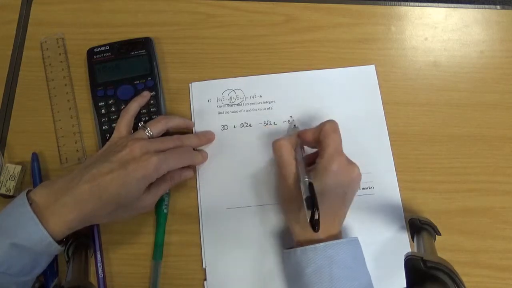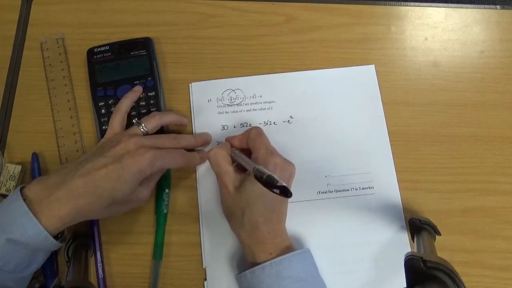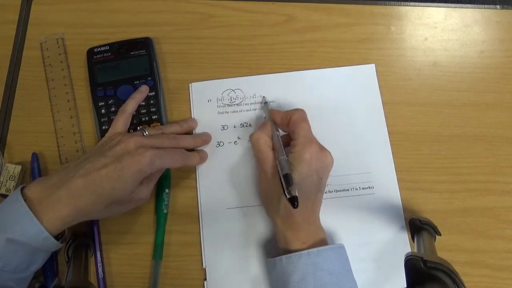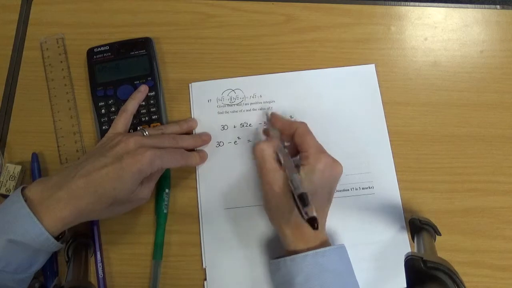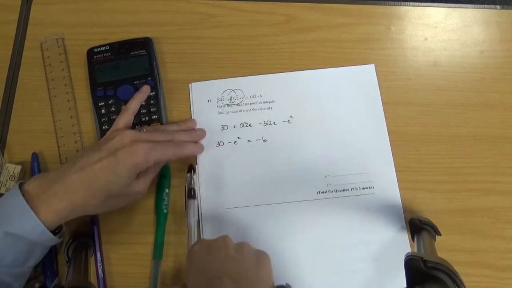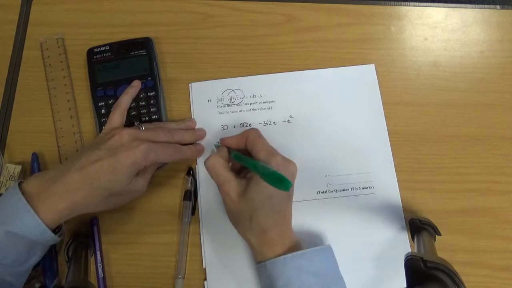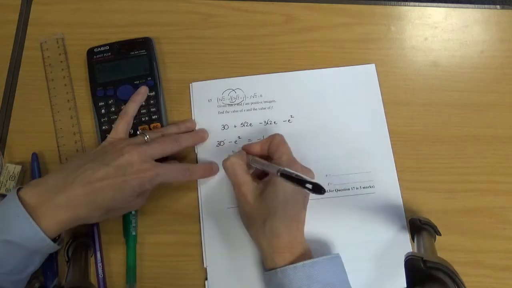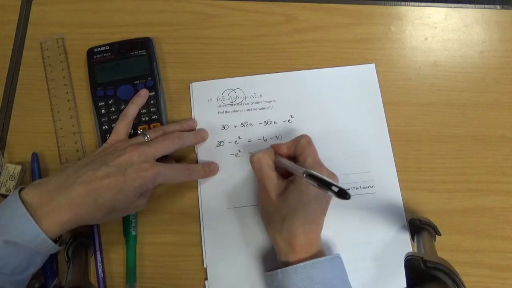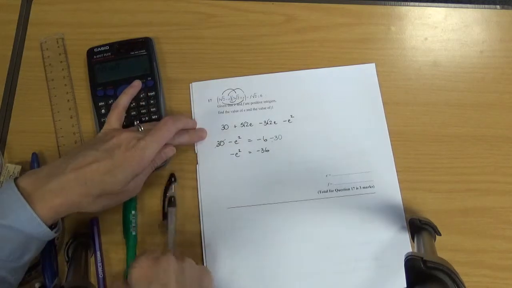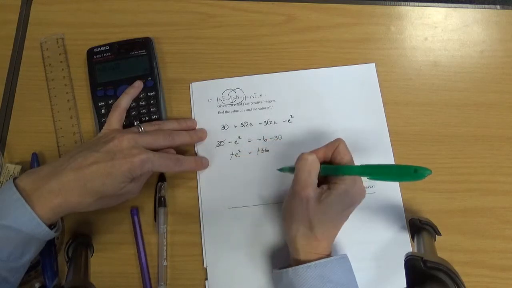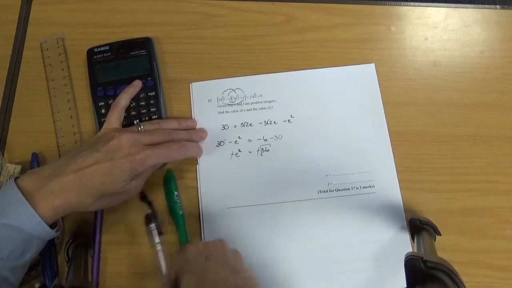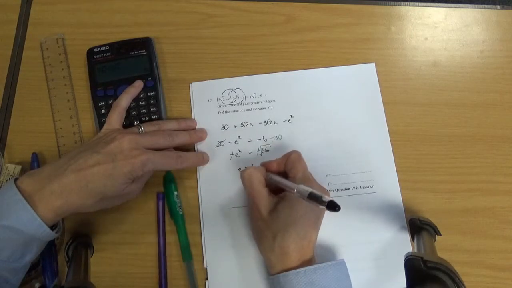So I've got bits without a root 2, which is the 30 and the e squared. That must be the same as the bit on the right hand side without the root 2, which is the negative 6. So I'm going to solve this. The opposite of add 30 is subtract 30. So negative e squared is negative 36. Opposite of negative is positive. Opposite of squaring is square root. So e equals 6.